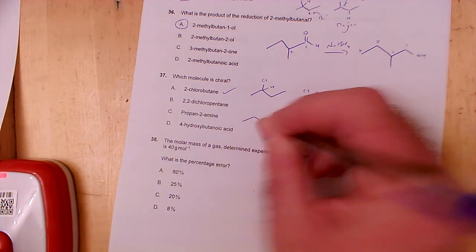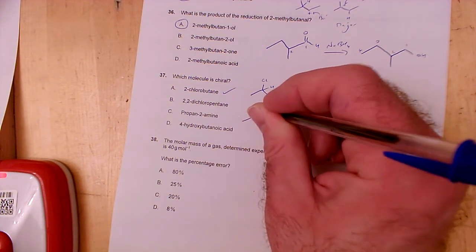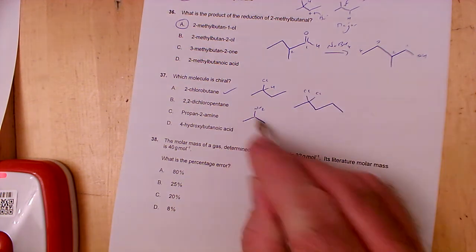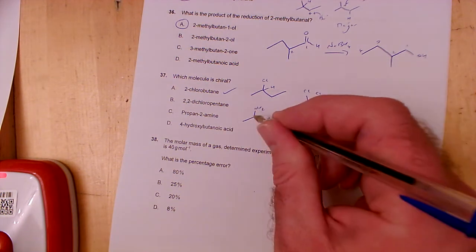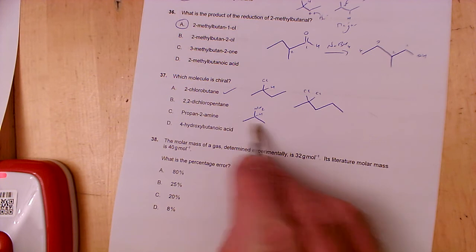Propan-2-amine: 1, 2, 3 carbons, and the amino group is on position 2. Whilst there is a hydrogen there, we've got 2 CH3 groups, so it's not this one.